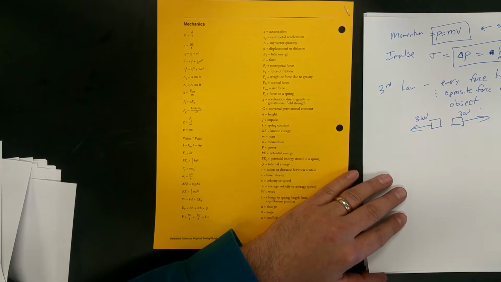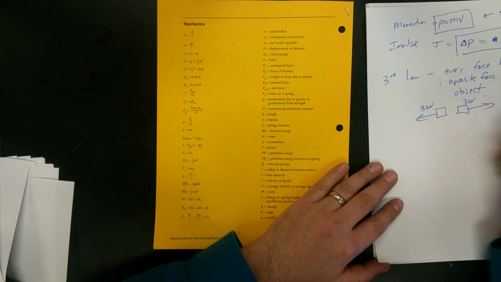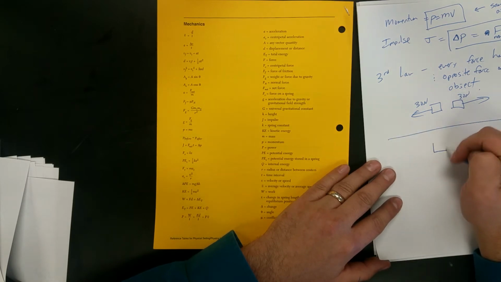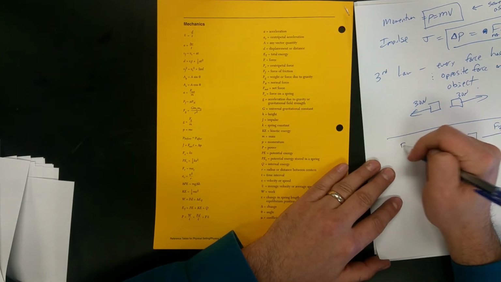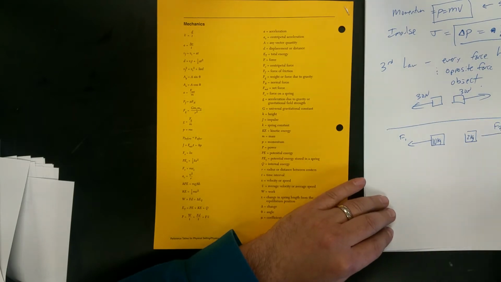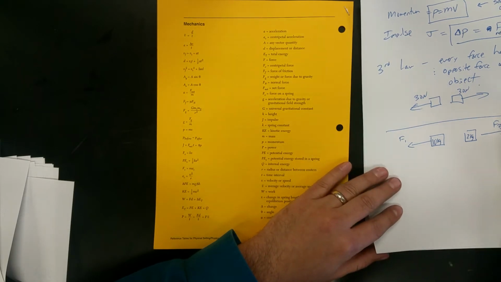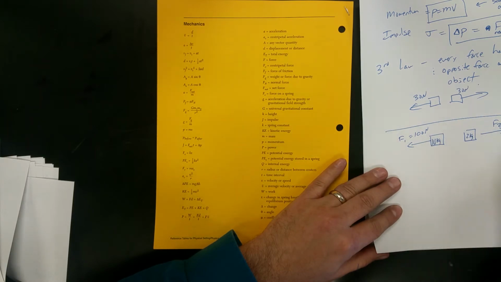And there's a couple different kinds of problems that you're going to see when it comes to momentum and impulse. A common one might involve two different objects with forces acting on them. So let's say, for example, we have a 10 kilogram and a 2 kilogram object, and they have two forces, F1 and F2. And whatever that force is, maybe it's 100 newtons. And so you've got two objects, same force.